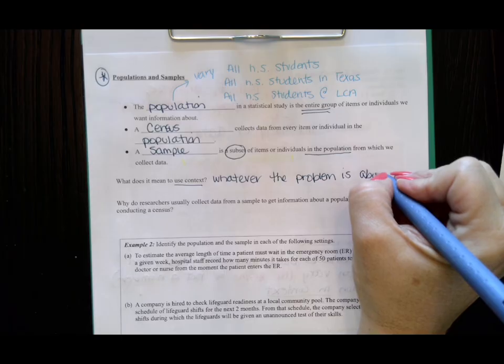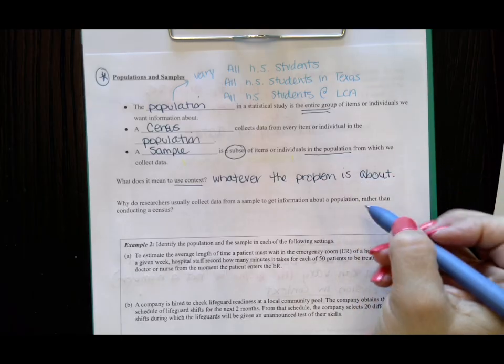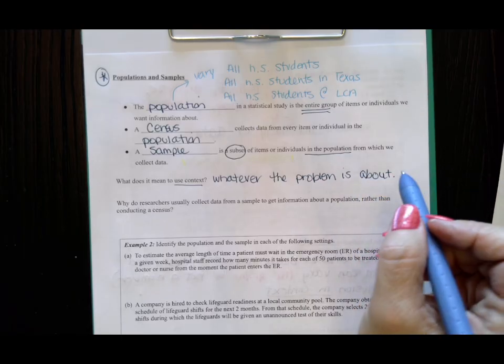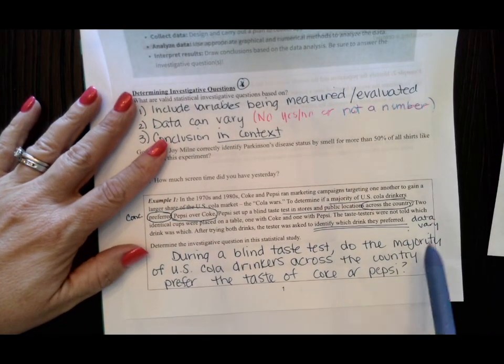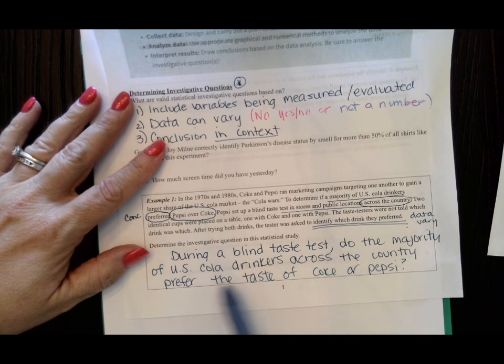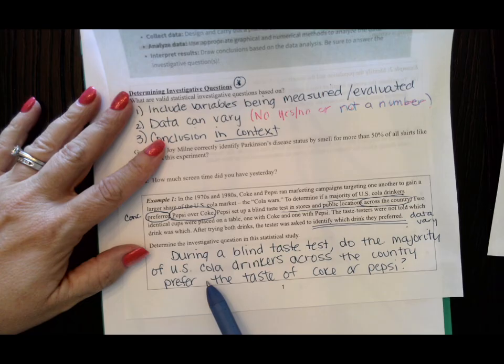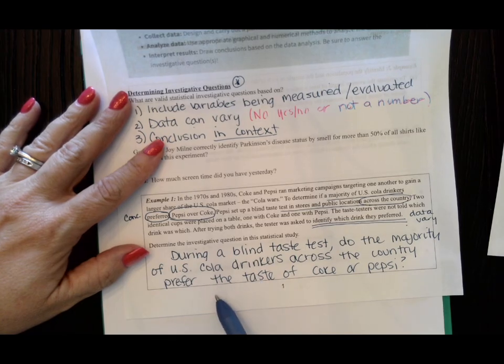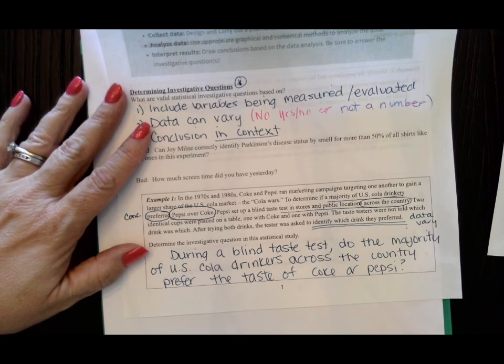And don't skimp on your details on this. So if you look back on the one that we had over here and we say, do the majority of U.S. cola drinkers across the country, I didn't just say, do the majority of cola drinkers prefer, but you've got to actually give context, which means you have to write. And in your case, most of the time, you're going to be typing, so it'll be even easier.